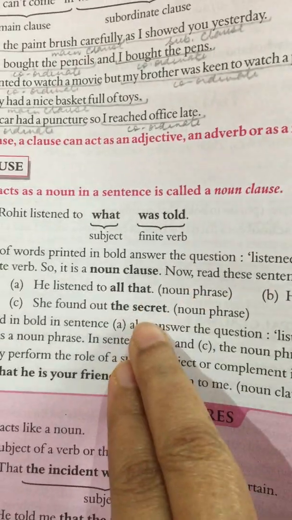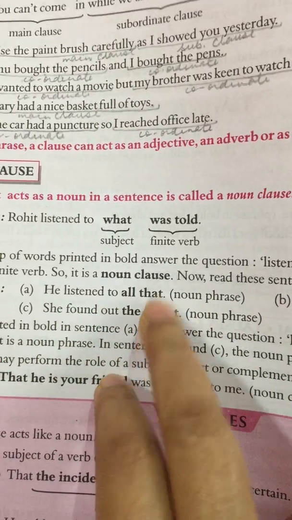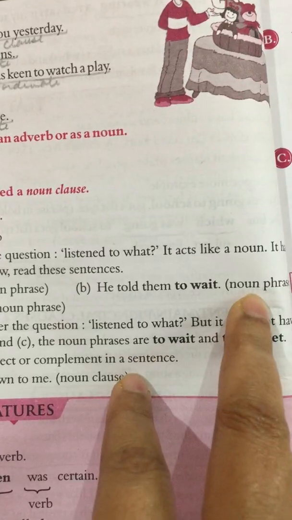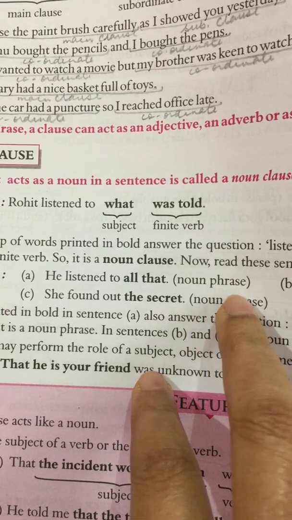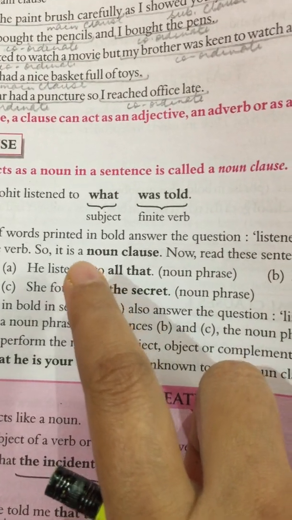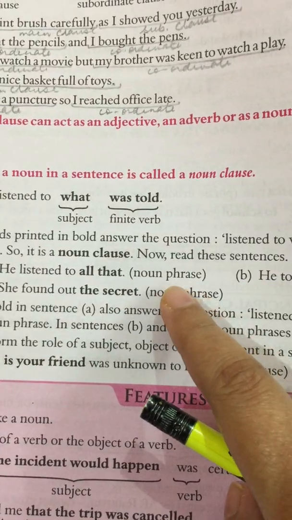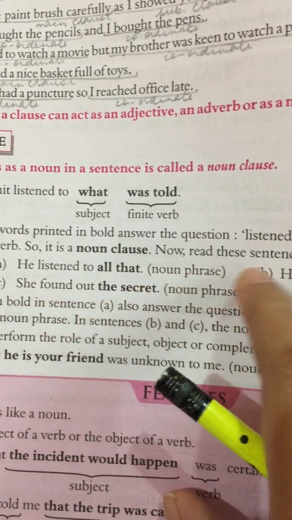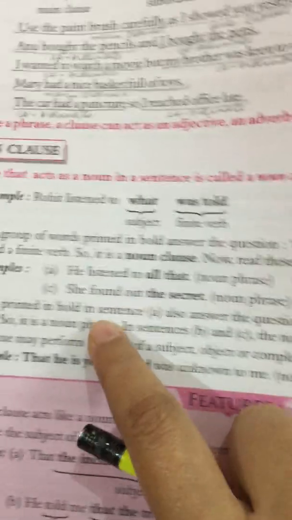Now read these sentences. He listened to all that. This is a noun phrase, not a noun clause. He told them to wait. Again, a noun phrase. She found out the secret. Noun phrase. Now in all these sentences, even though they answer the question what, these sentences do not have a verb. So that is why it makes it a phrase.